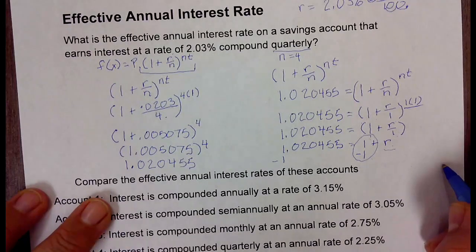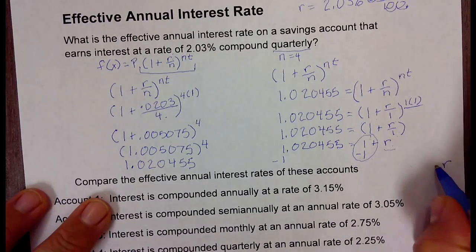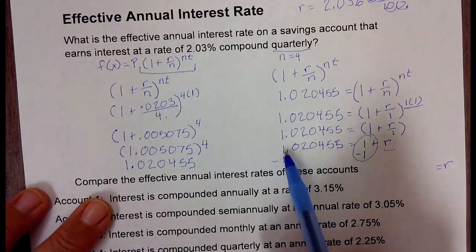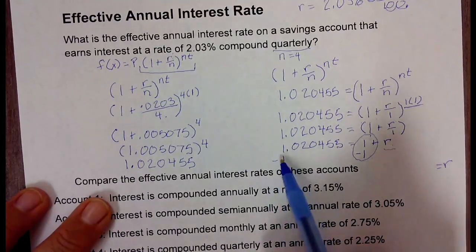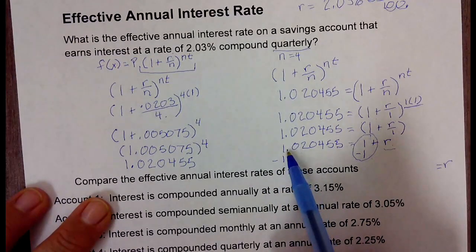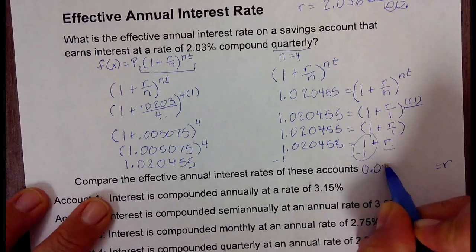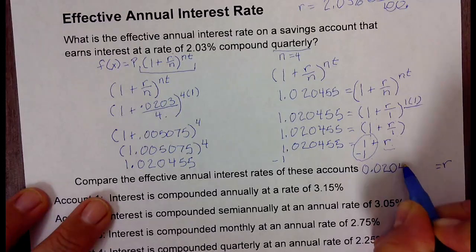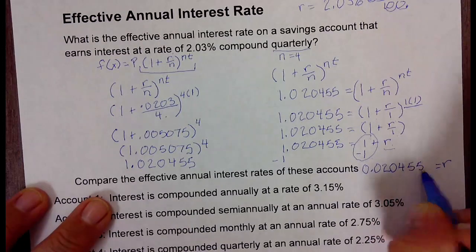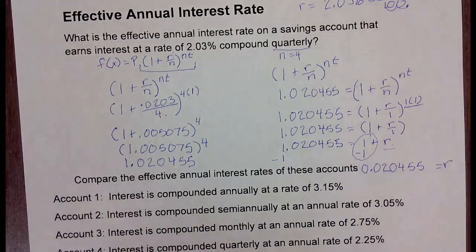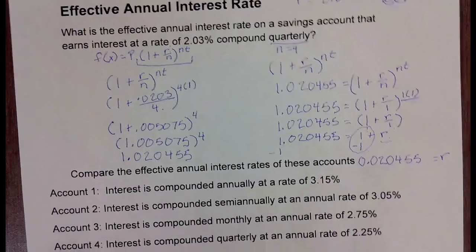So on this side I have just r, and r equals 1 minus 1 is 0, so I have 0.02045. I'm going to convert this from a percent to a decimal, and remember to do that.